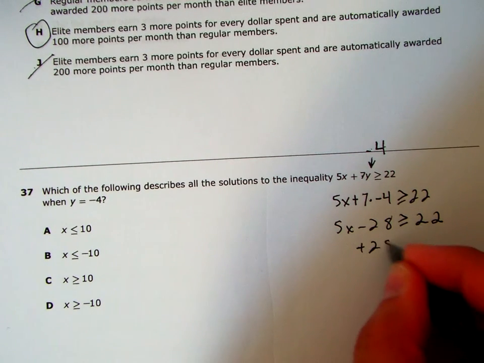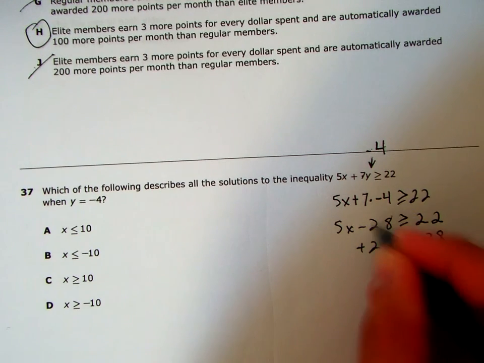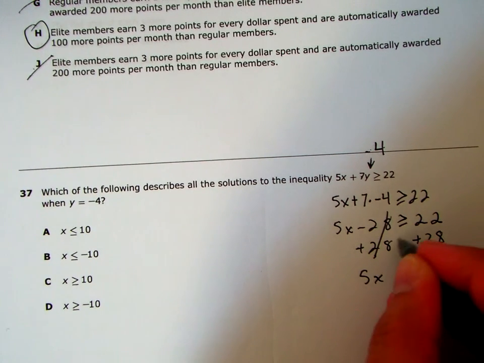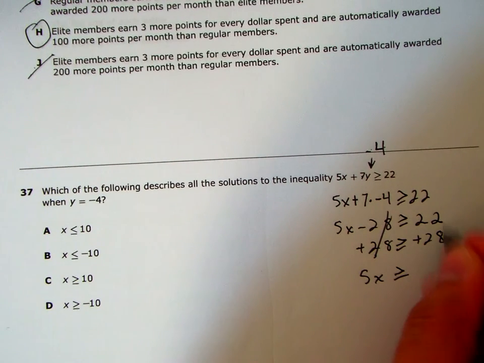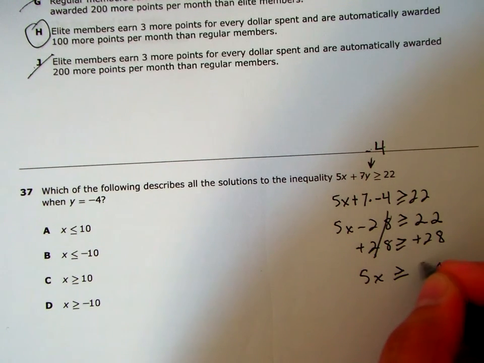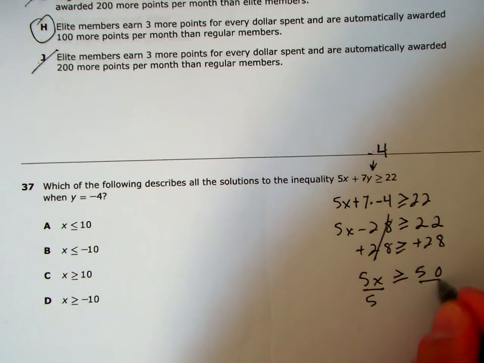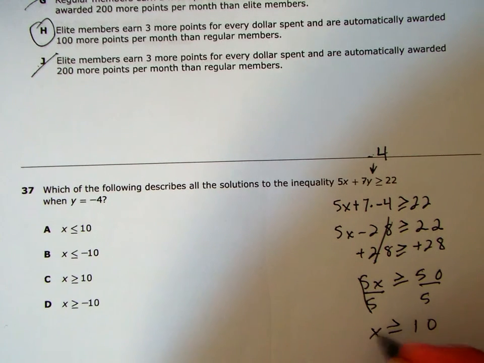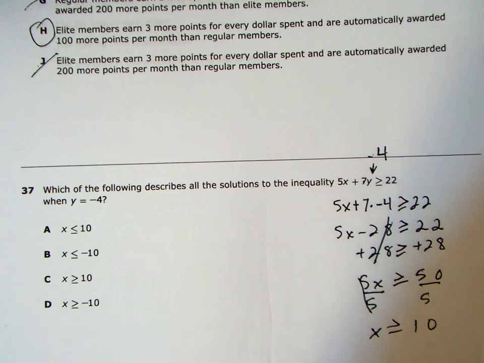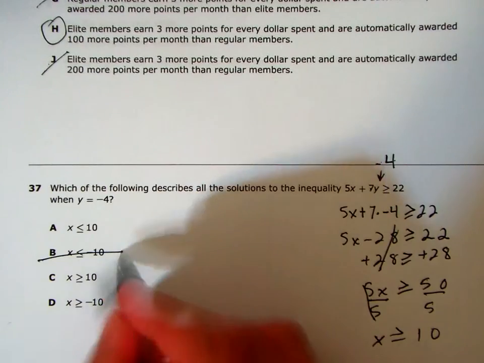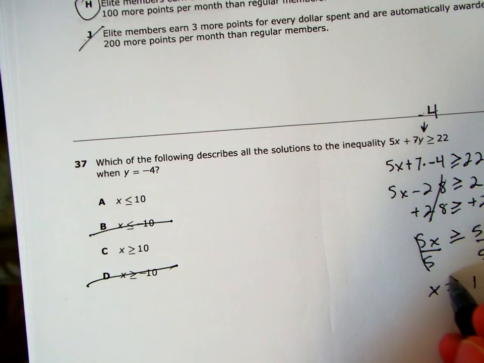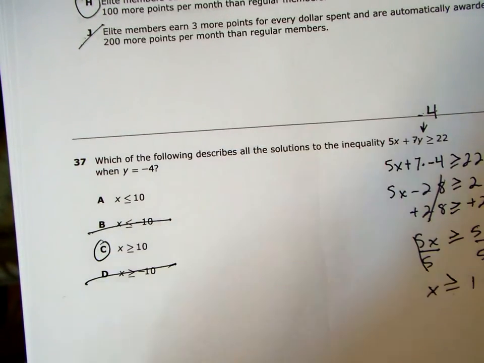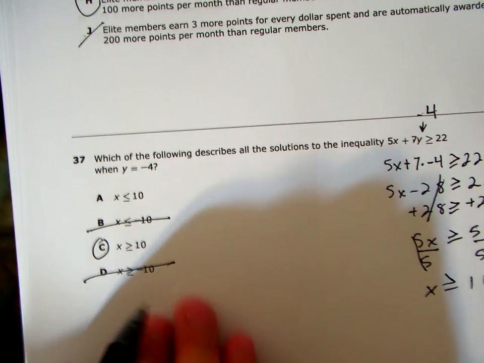Then add 28 to both sides, right? 5x greater than or equal to 50, divided by what, y'all? 5. X is greater than or equal to 10. Since we don't divide by a negative 5, then we don't have to change the sign, right? It's going to stay like this. So it's going to be a positive 10, so it can be B or D. And it's opening toward the x, so it has to be C. Right? So 38.